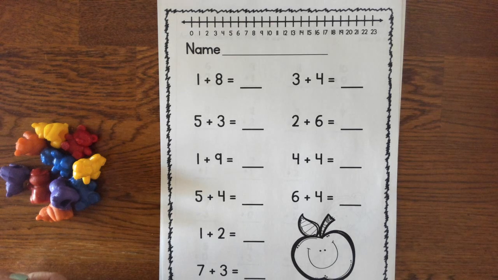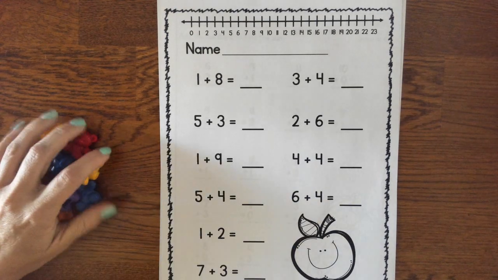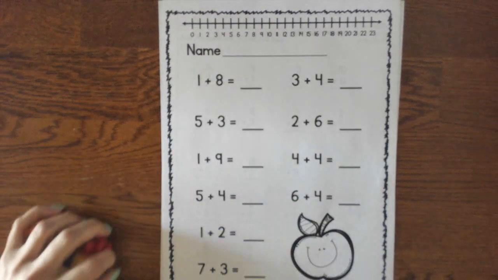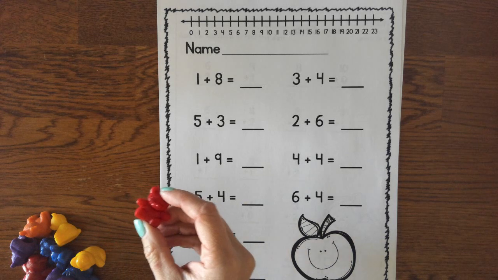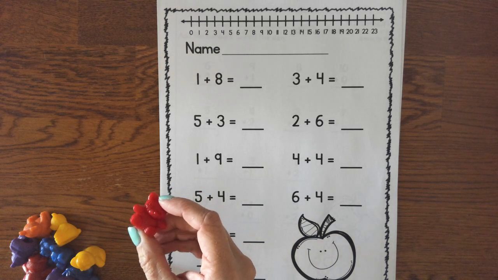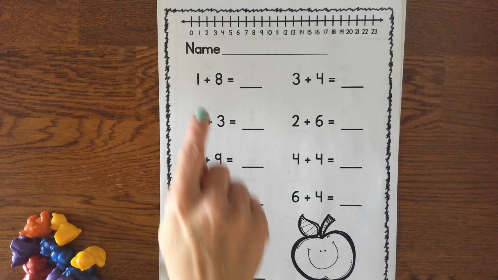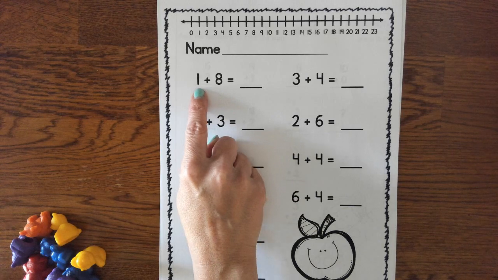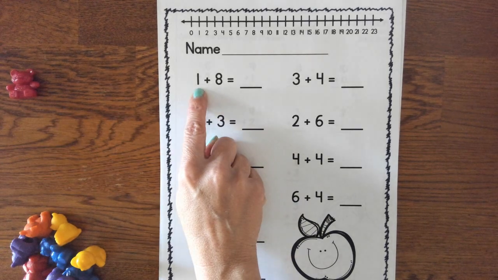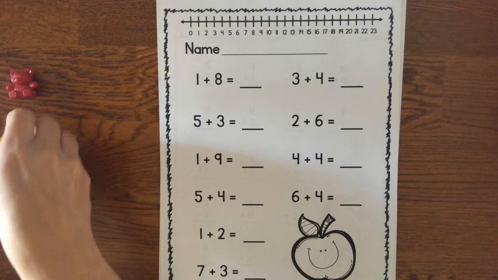So some of the things that you already know that you can do when you're adding is you can build your addition problem using objects. Today I have my little bears with me, but you could use pennies or beans or beads or anything you want to use to help you with your adding. So I'm going to build this addition sentence. So this has 1, so I'm going to build 1. And this says 8, so I'm going to build 8 more.